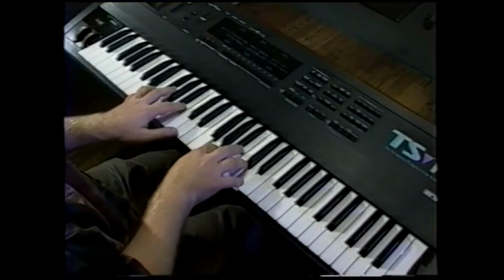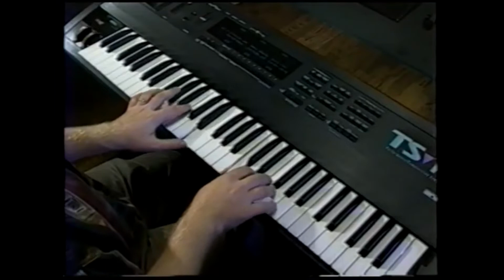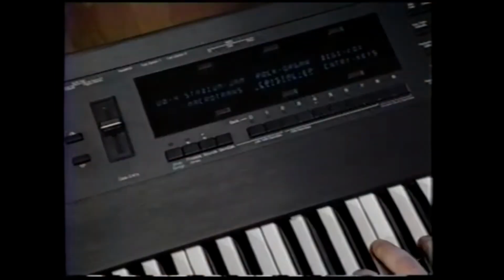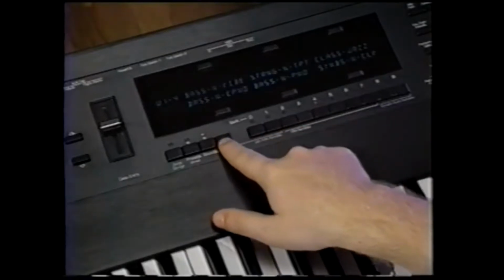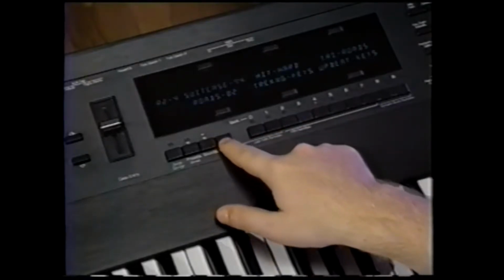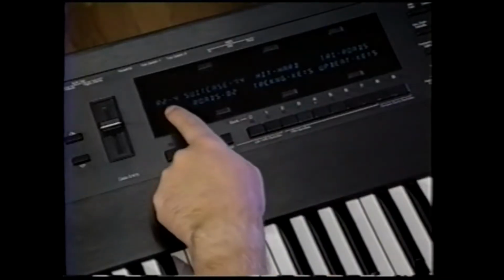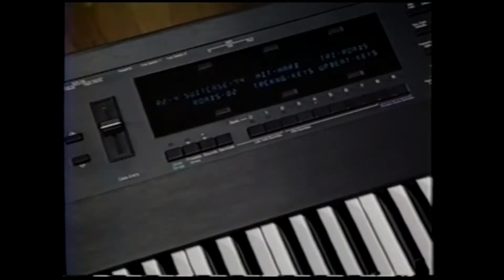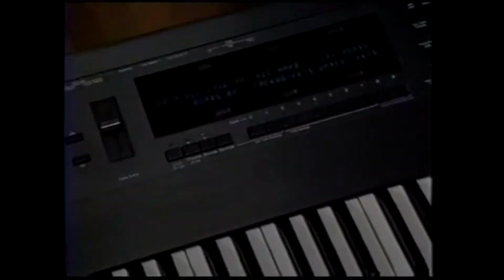TS banks are organized into larger groupings called bank sets. Press the bank set button a few times. Each time you press, the TS displays the new bank set and the sounds within it. The name of the bank set is located in the upper left corner of the screen. You can select banks and sounds from each bank set.